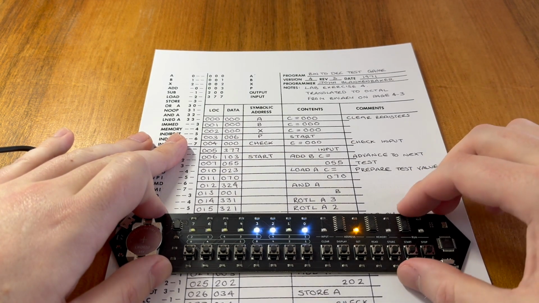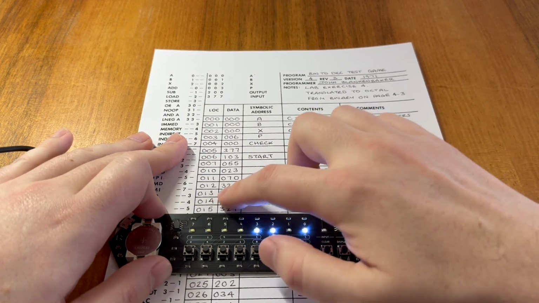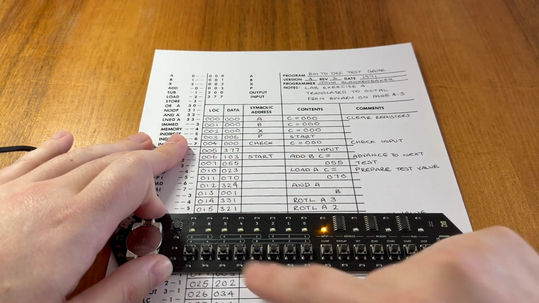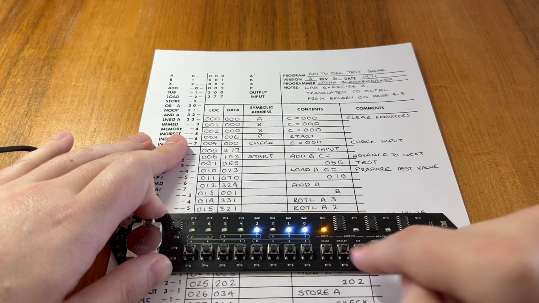So now I'd like to go and make sure that I have my contents of the memory entered correctly. So I'm actually going to step back an extra step just to make sure. So I'm going to go back to 013. So I'm going to clear the input buffer, 0, 1, and 3. And I'm going to set that as the address.